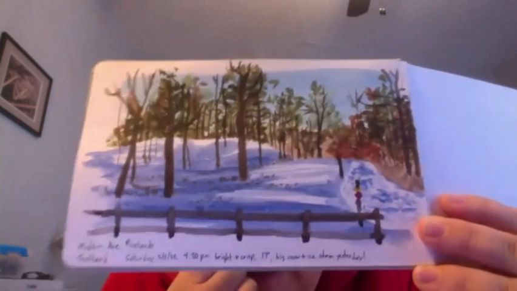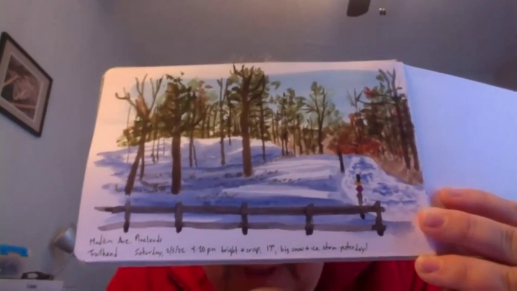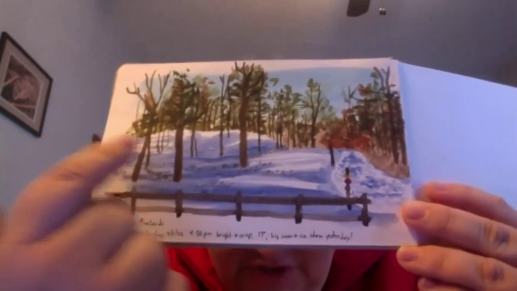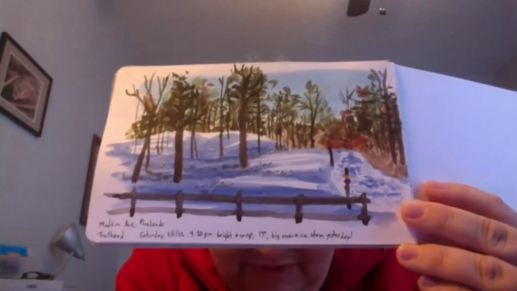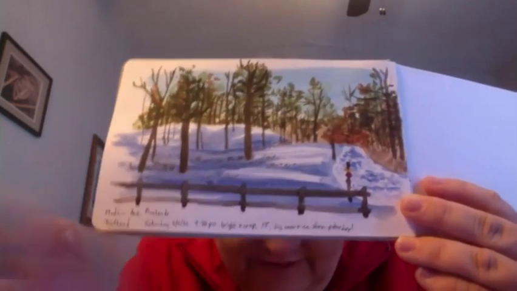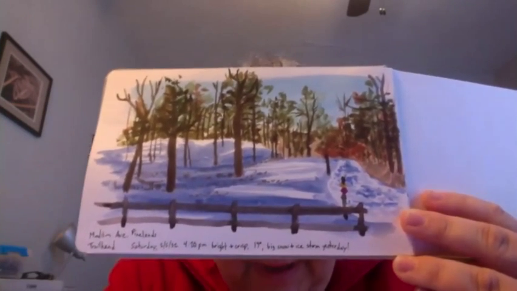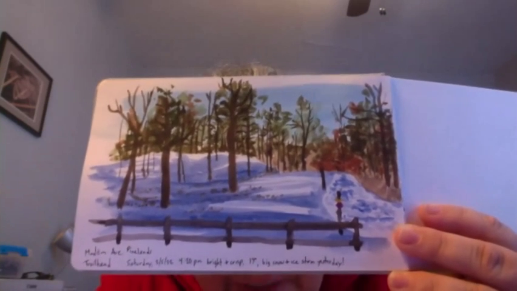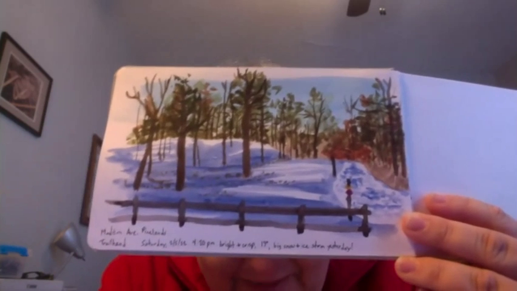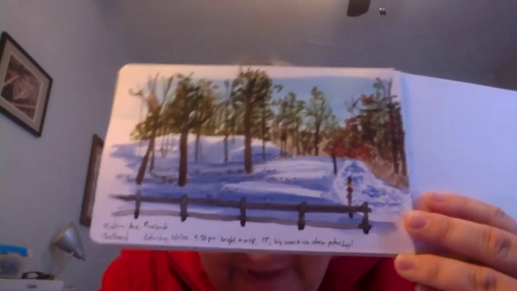Yeah, and the sun was getting really low. This is when I started, it was about like this, and then it very quickly went to all blue because the sun went below the horizon. So I had to remember where the lights and darks were. It was a lot of fun, and I'm pleased with it as a quick sketch. I mean, it was like 40 minutes.